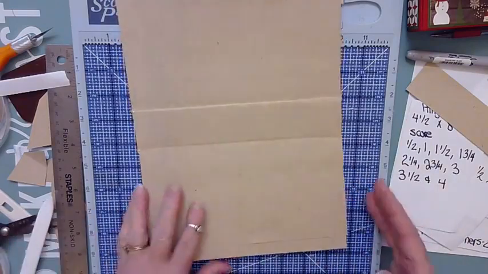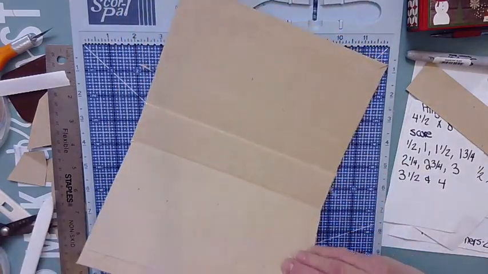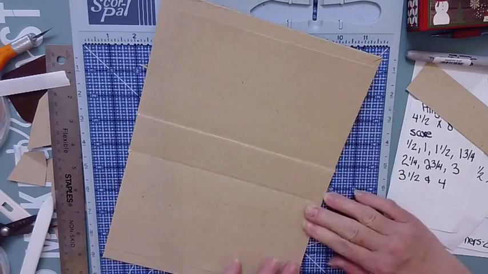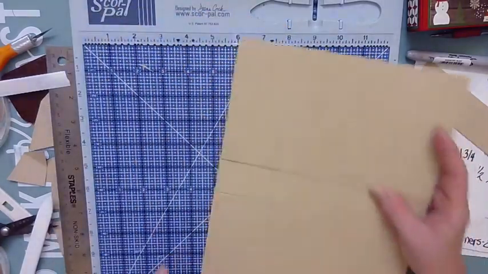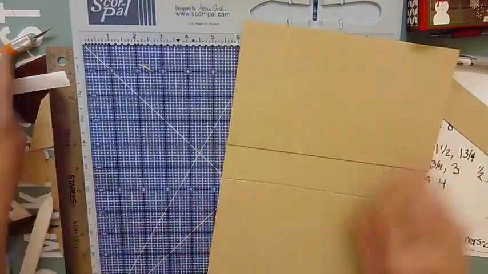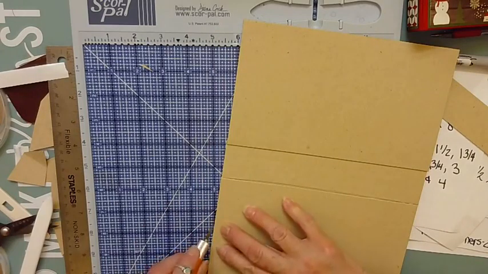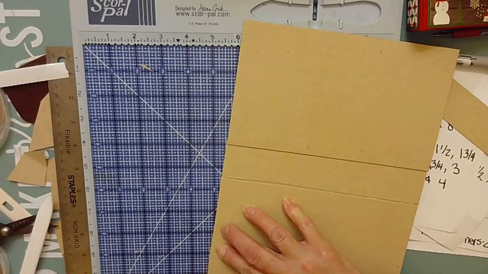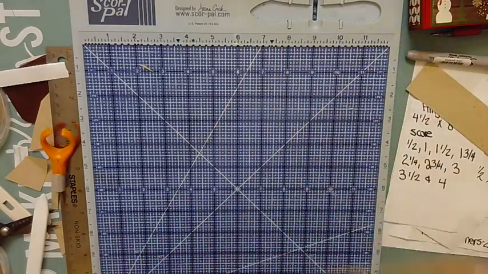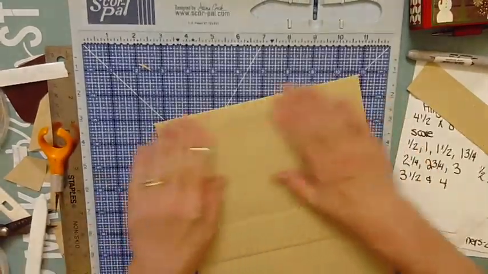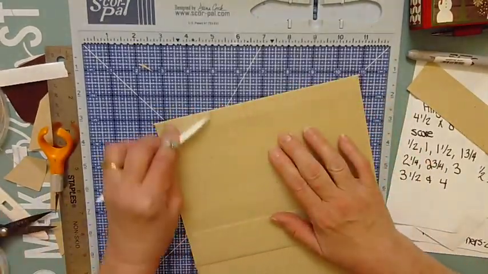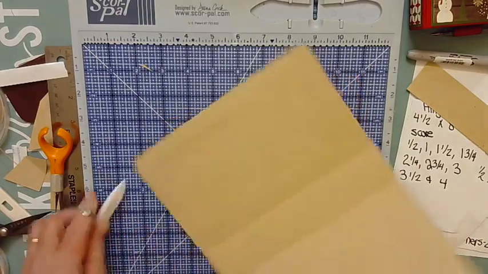And spread that out. And you know what? This has shifted. That has shifted because it's hanging over just ever so slightly. Not anymore. There we go. Okay, so that part is now done.